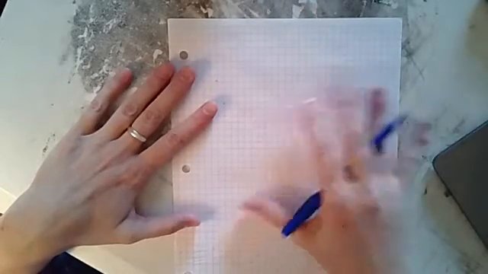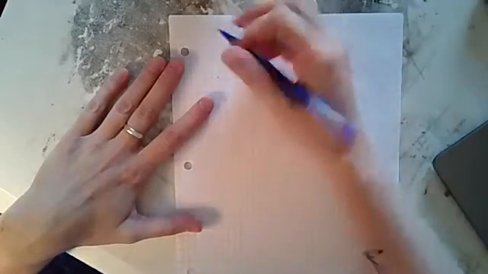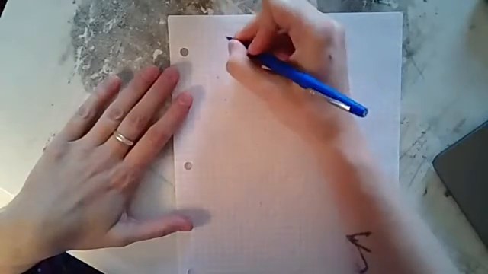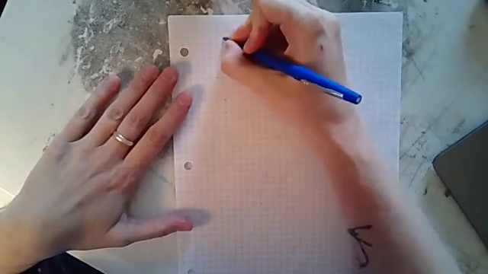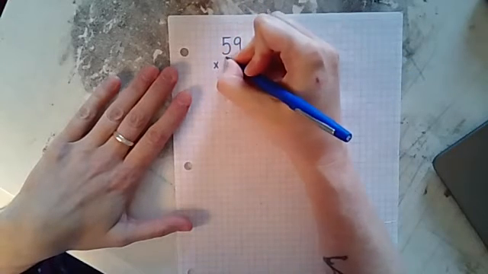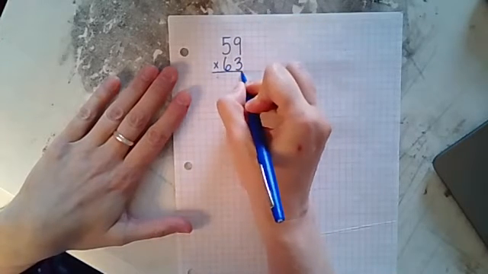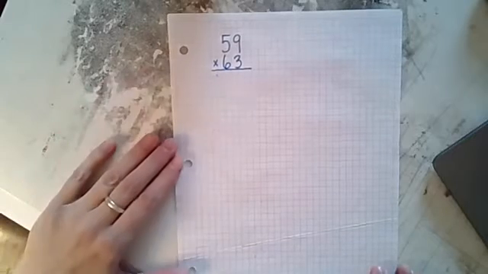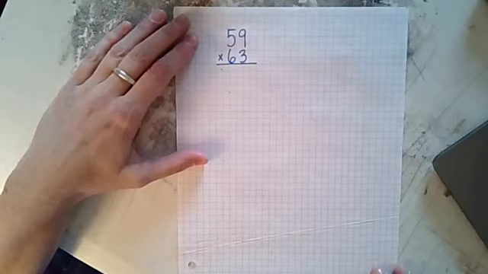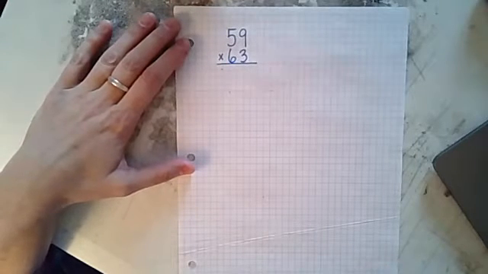So on this next page, you can choose whichever method you prefer. You can do area model, you can do standard algorithm. It is your choice. So the problem that we are going to do, again, I'm going to use big numbers because we have to learn to not be afraid of them. So this time I'm going to do 59. And this time I'm going to multiply it to 63. Nice big numbers. We're not going to be afraid of them. Okay, so now you are going to choose whether you do the area model or whether you do the standard algorithm. Pause the video, solve the problem, and once you've solved it, start the video again.